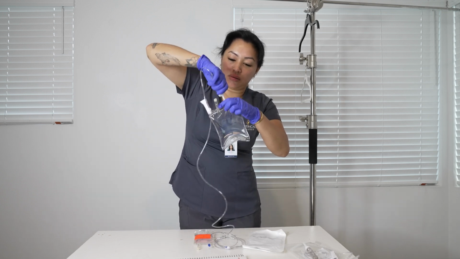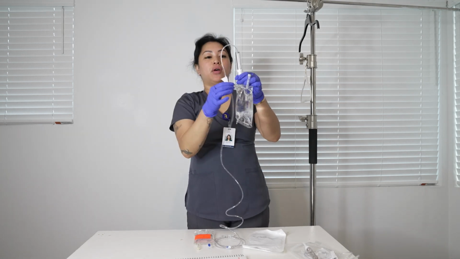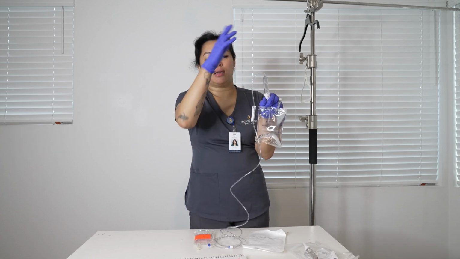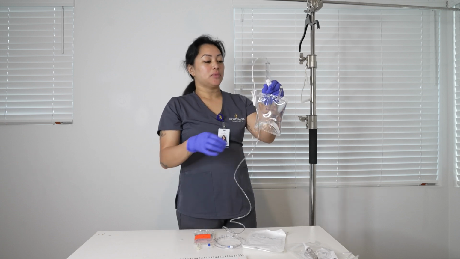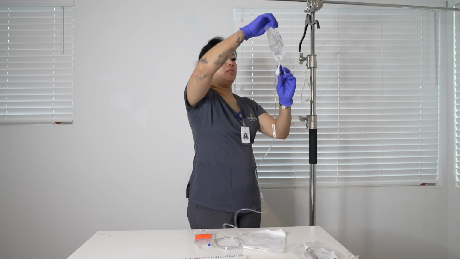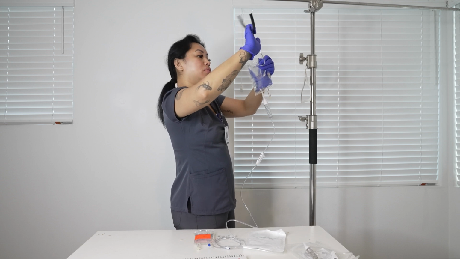It's a little hard. Okay. Now that I have inserted it, before I turn it over, I always have to make sure that the roller clamp is down to prevent any fluids from leaking all the way through. So now I am going to hang it up. I ensure that the roller clamp is down, so now I'm going to hang it up onto my IV pole.